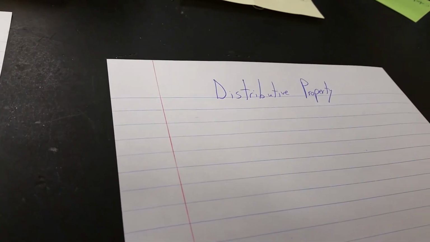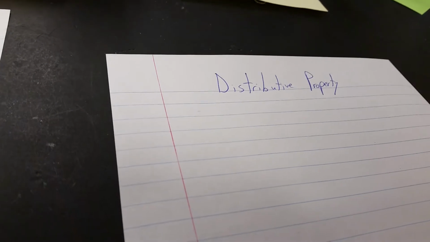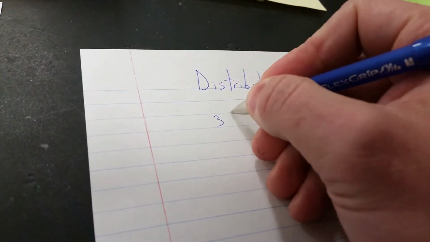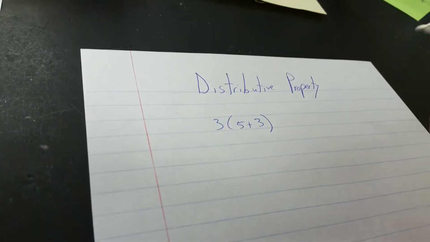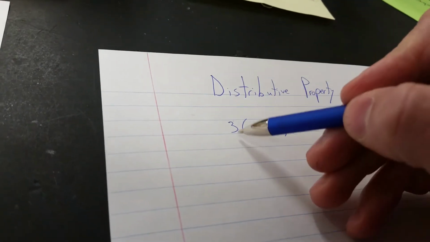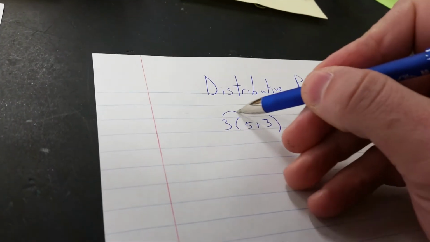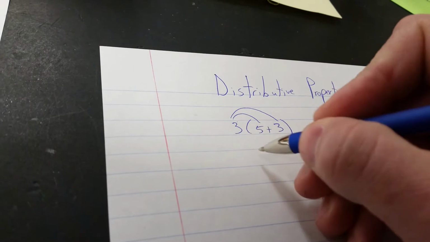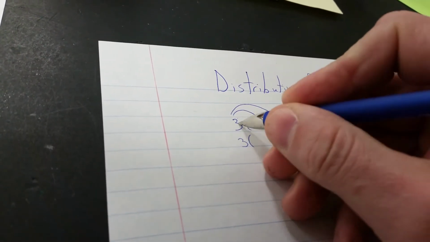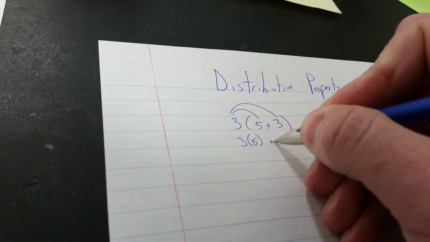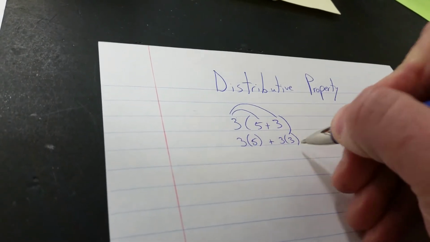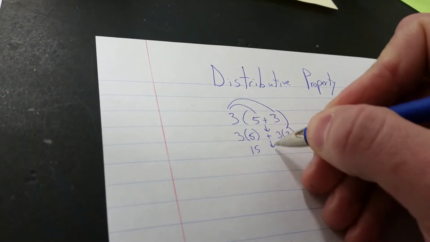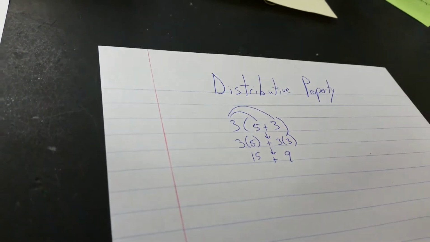Okay, I just want to go over what the distributive property is. The distributive property is just a tool to assist us with mental math. So if we have an expression, all the distributive property means is that you're going to take that factor on the outside and multiply it into each term on the inside of your parentheses. So from this expression, we can come up with a new expression, 3 times 5 plus 3 times 3. And then this expression can convert into 3 times 5 is 15 plus 3 times 3 is 9.